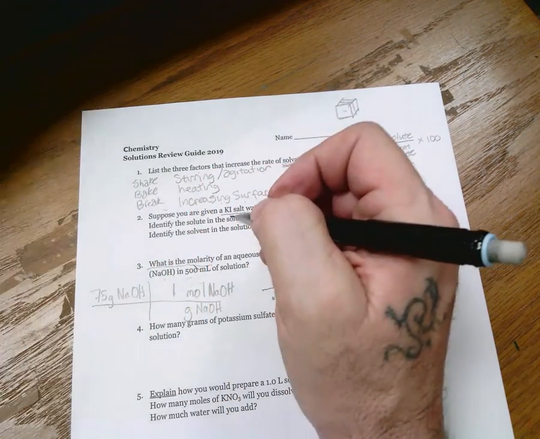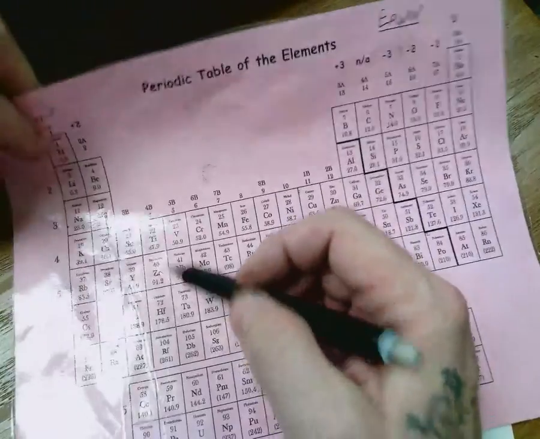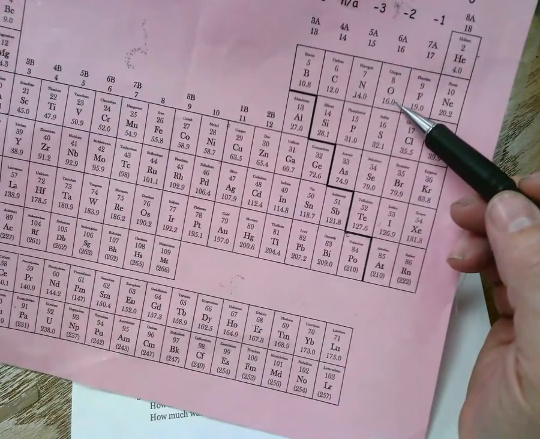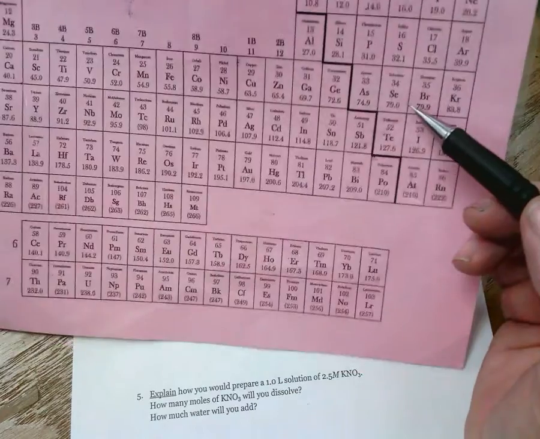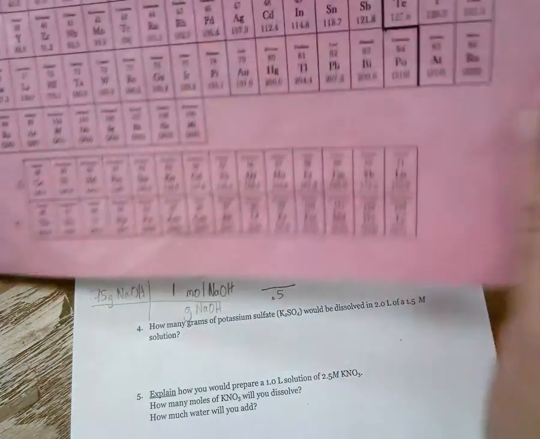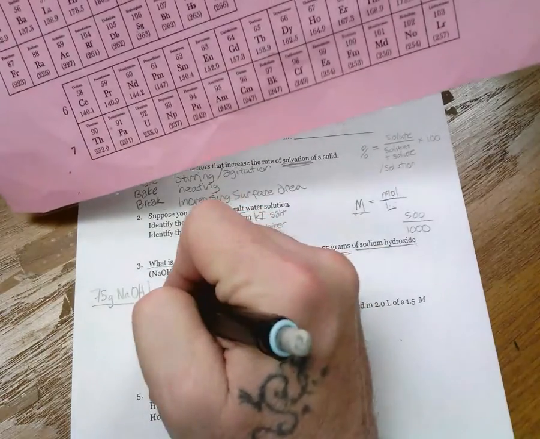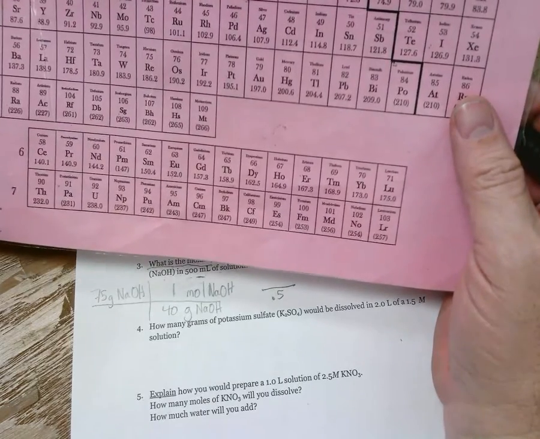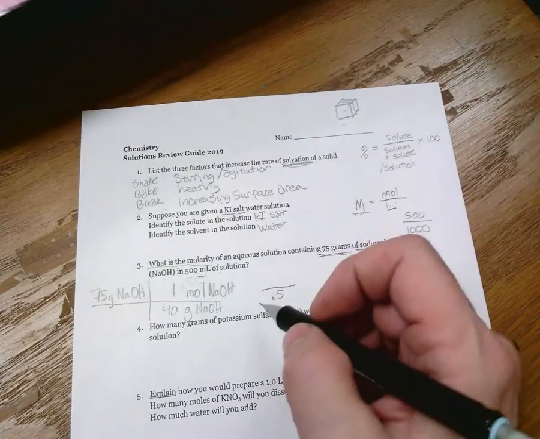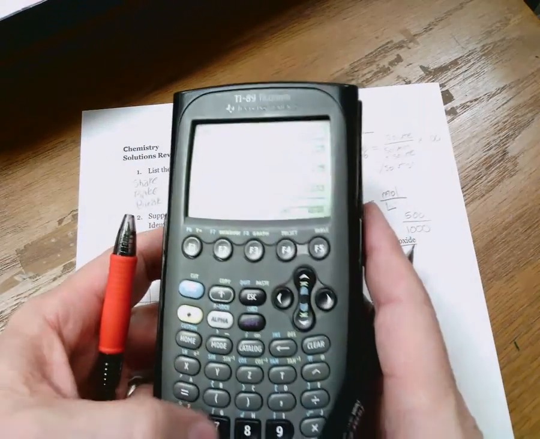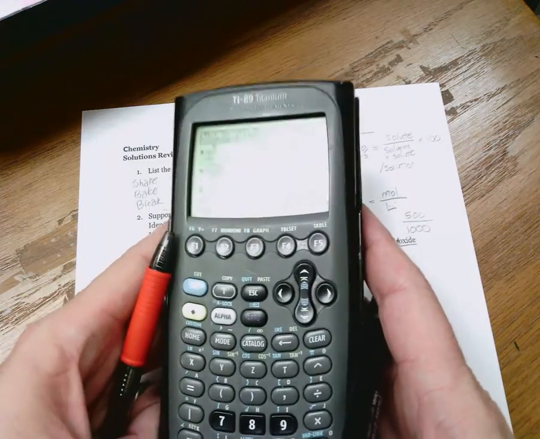All right, so grab my periodic table. Na 23, O 16, so that's, what do we got there? 39 plus 1, an H. So, yeah, 23, 39, 40. 40 grams, right? Is that right? Am I right? Yeah, I'm right. 40 grams of NaOH.